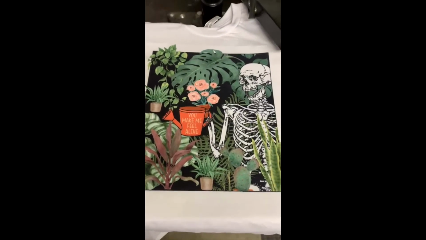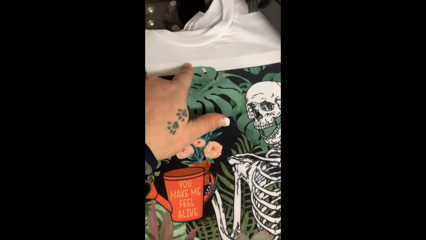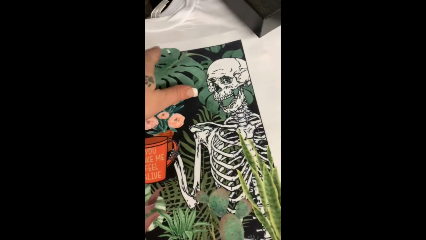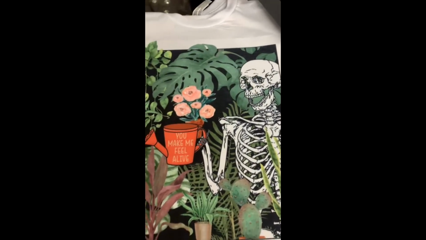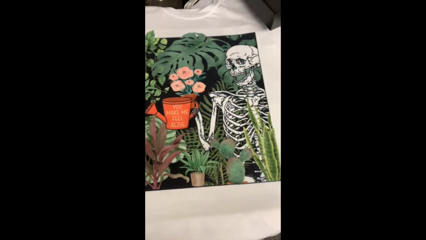It turned out great. Here are the lines. You can kind of see what I'm talking about. You can still see a little bit of the paper lines. So I'm just gonna go ahead and use my lint roller, and that'll go away. But yeah, there's the shirt for you.